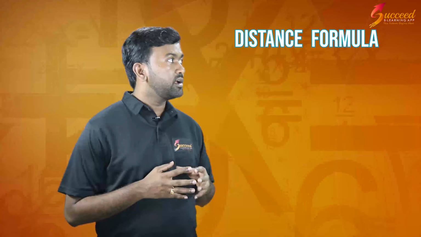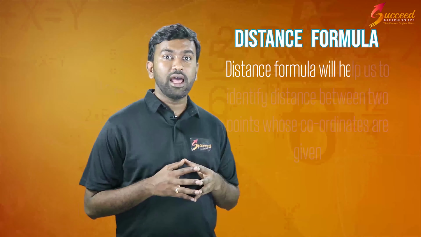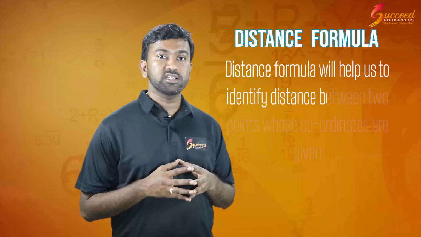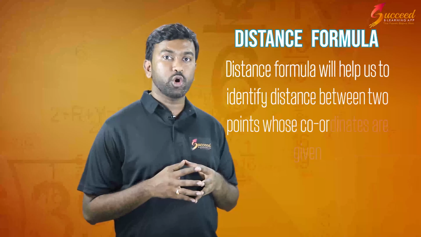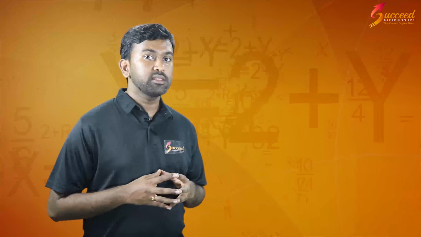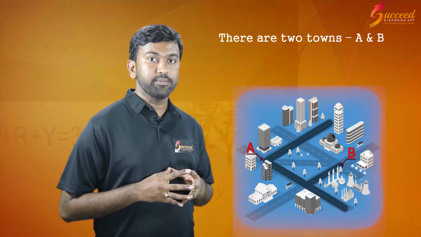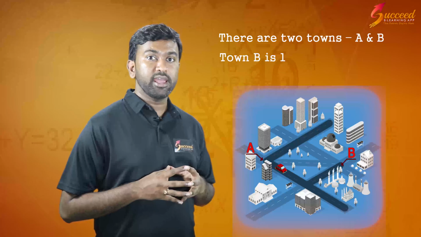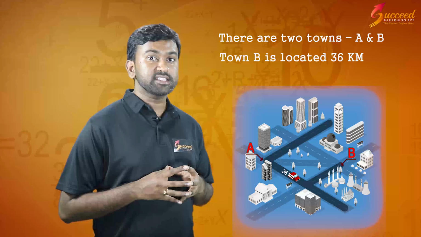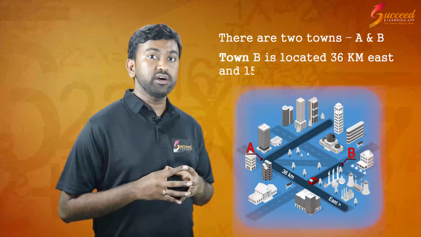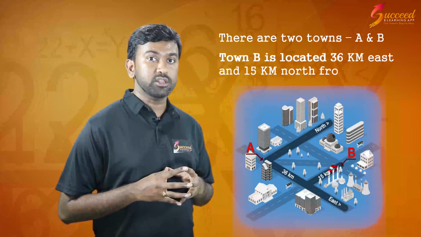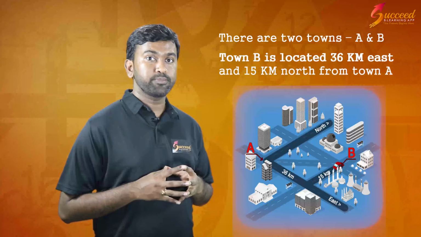Now, I will teach you the distance formula. The distance formula will help us to identify the distance between two points whose coordinates are given. Let us take an example. There are two towns, town A and town B. Town B is 36 kilometers east and 15 kilometers further north from town A.